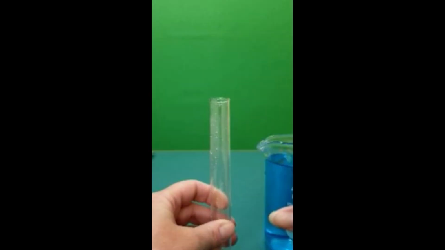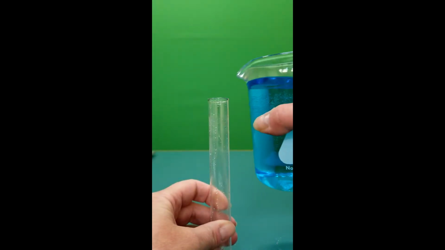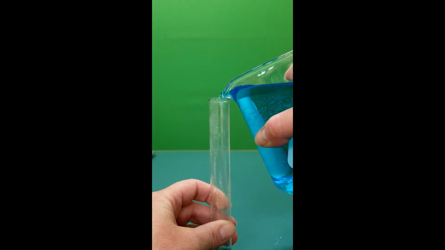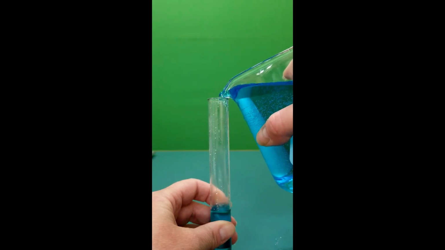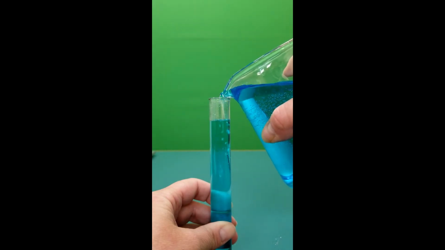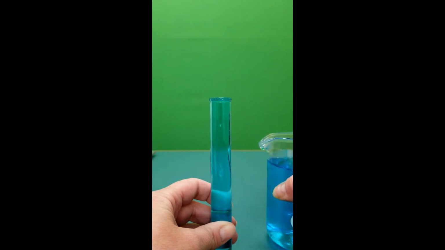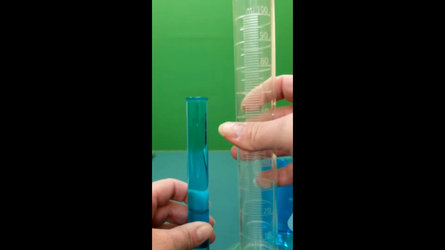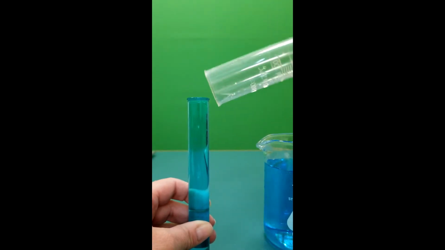So we have this test tube here that's filled with air. We need to start by determining the volume of air that can fit in the test tube. In order to do this, we're going to fill up the test tube to the very top with water. Once it's at the very top, we're going to take the water that's in the test tube, pour it into the graduated cylinder.